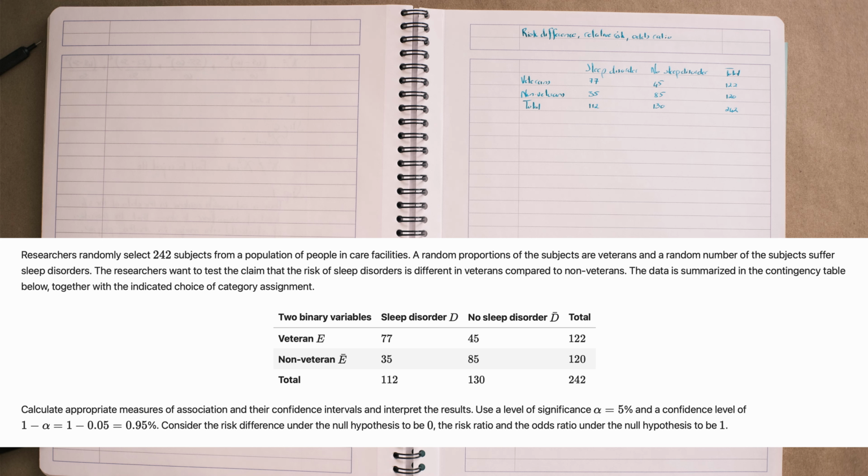And we have to calculate the risk difference, that's the difference in risk for sleep disorder comparing veterans to non-veterans, the relative risk of a sleep disorder comparing veterans to non-veterans, and the odds ratio of a sleep disorder. So the odds of a sleep disorder, again, comparing veterans to non-veterans. So we also have to calculate the confidence interval of all three, the risk difference, relative risk, and the odds ratio, and we have to interpret those results. We have to use a level of significance of 5% and then a confidence interval of 95%.